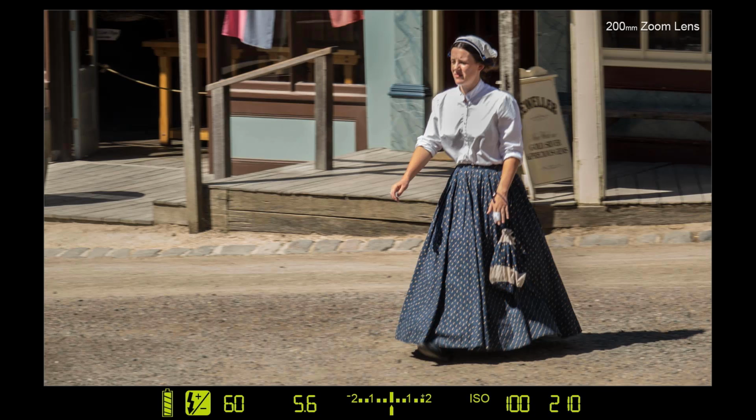Here's another shot that is suffering from camera shake, and while it's not quite as bad as our bird, critical sharpness has been lost. The picture is only really now fit for the bin, which is a shame given the historical setting, the lack of tourists in the background, and quite a nice composition. So once again, 60th of a second wasn't really sufficient here for the 200mm lens that was used.